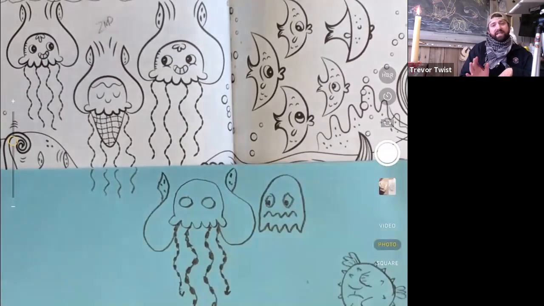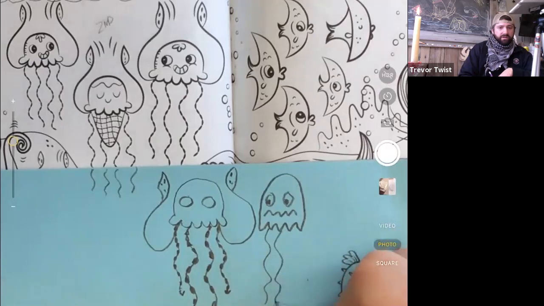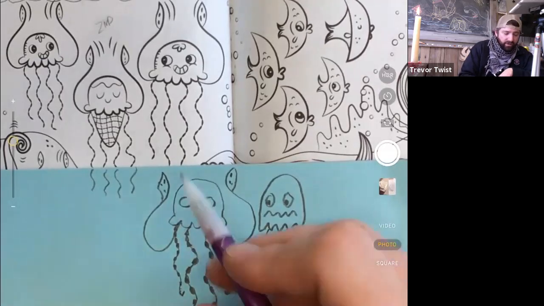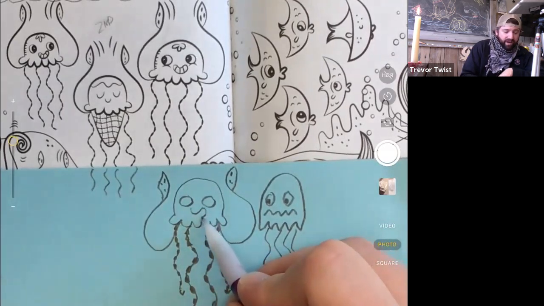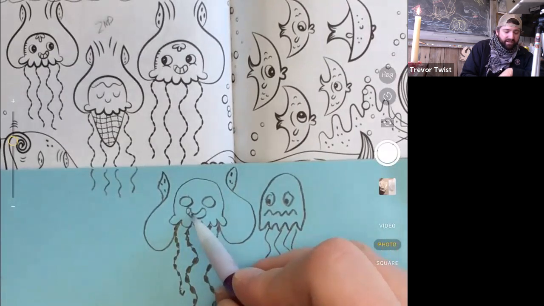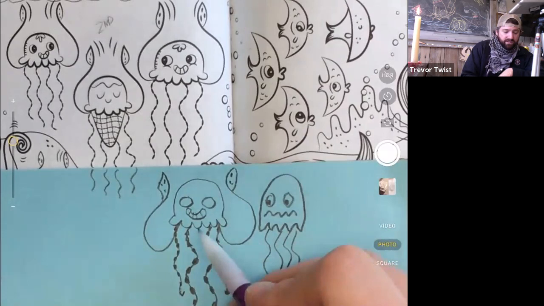I don't know if that's exactly what the Pac-Man ghost looks like, but I'm just gonna turn him into another jellyfish because I'm here. I might as well. Okay, but this jellyfish is way happier. He's got a very rounded smile with teeth. I mean, I'm pretty sure jellyfish don't have teeth, but this one does.